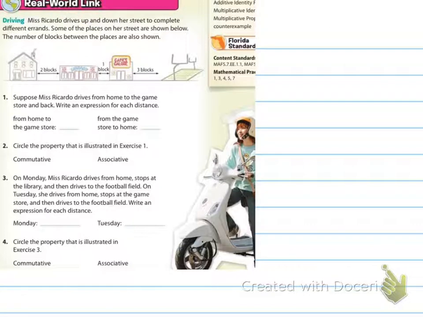All right, the real world link says that Miss Ricardo drives up and down her street to complete different errands. Some of the places on her street are shown below. The number of blocks between the places are also shown. So suppose Miss Ricardo drives from home to the game store and back. Write an expression for each distance. From home to the game store, from the game store to home.